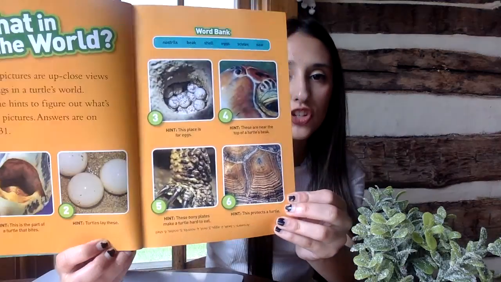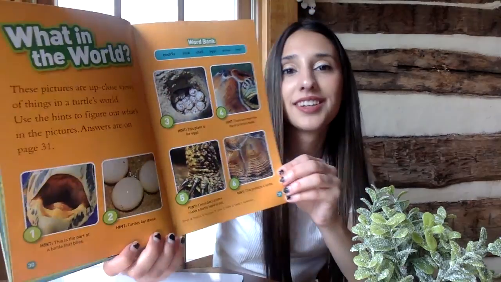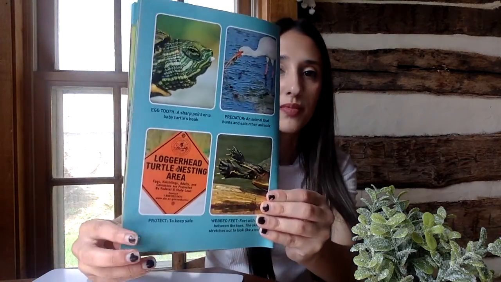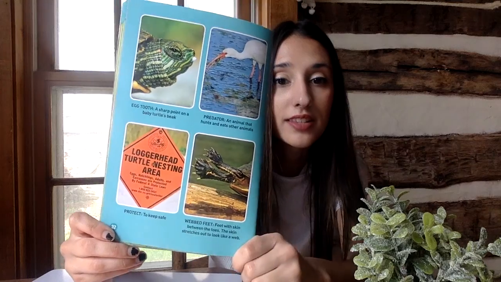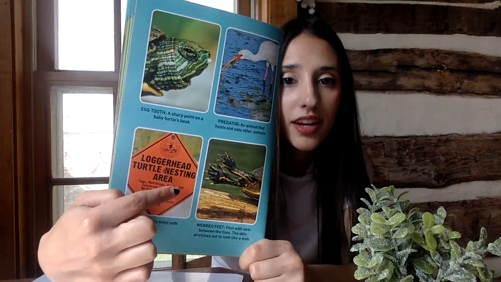These are just some up close pictures of some parts of a turtle. You can pause the video and try to see what it is showing. Okay. And then these are some other pictures of some turtles. This is a loggerhead turtle nesting area. When you go to a beach, you might see a sign that says, watch out for any turtles, because it's important that we protect their nest. And this is another picture of those webbed feet. Again, like I said, hopefully soon you'll see an assignment that you can do to help you remember some important information about turtles. It'll be on our Google Drive page.